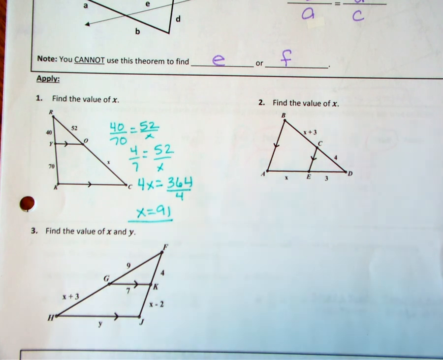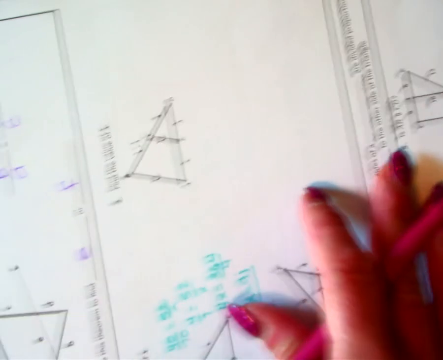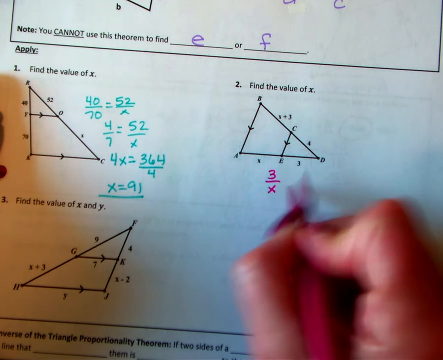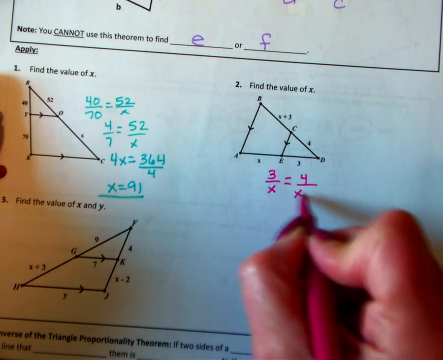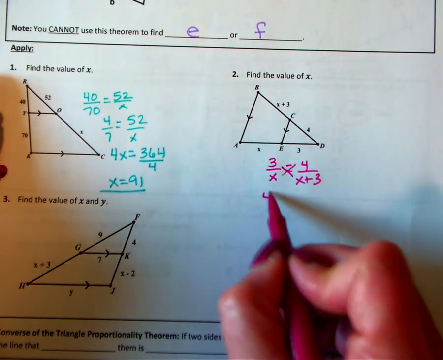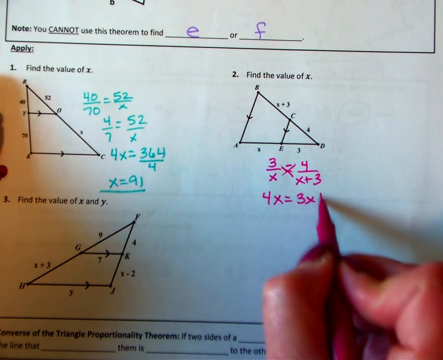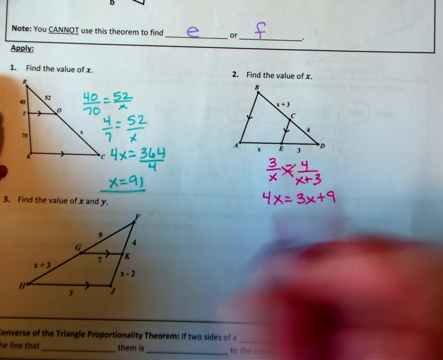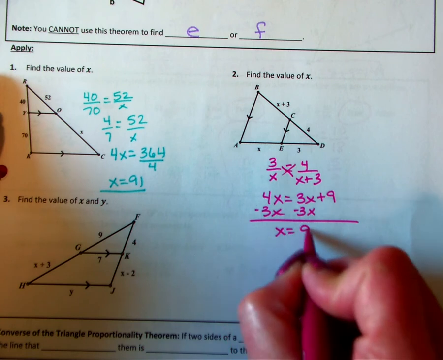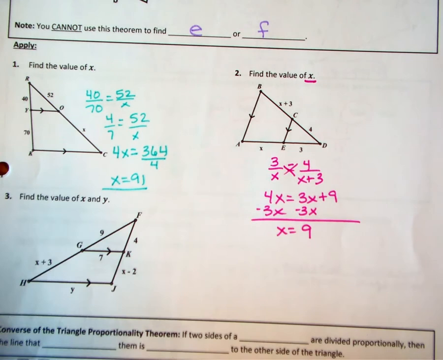Okay, next one. If you need to turn it so you're looking at the triangle like that, do it. Then I can say 3 over x equals 4 over x plus 3. Let's multiply and solve. So 4x equals 3x plus 9. Make sure you distribute that 3 to below. So I'll subtract 3x to solve here, and I get x equals 9. And that's all I'm asked to find was x in this one.